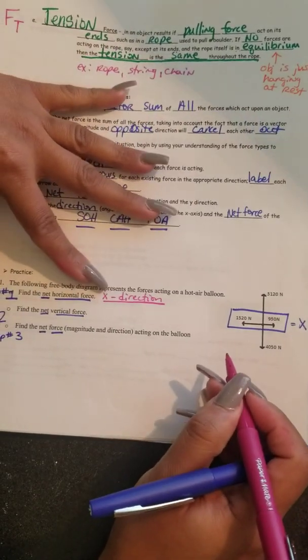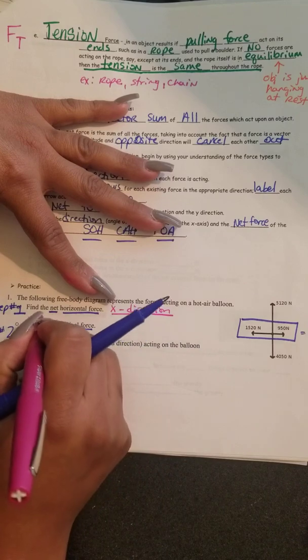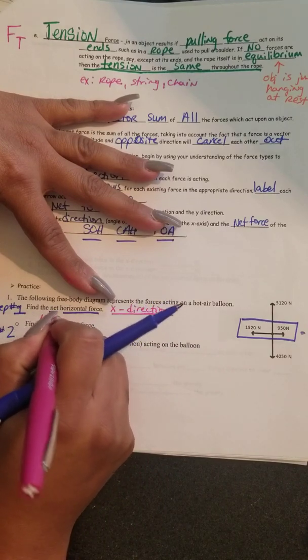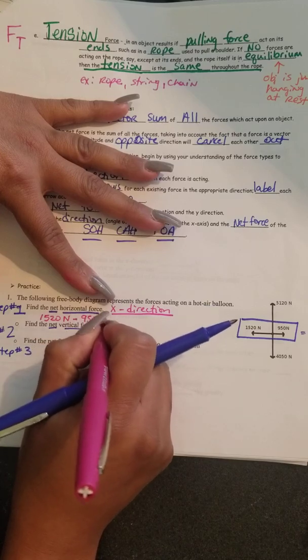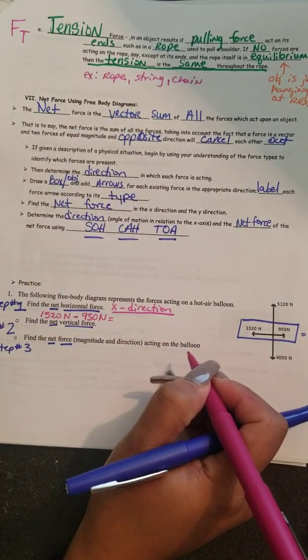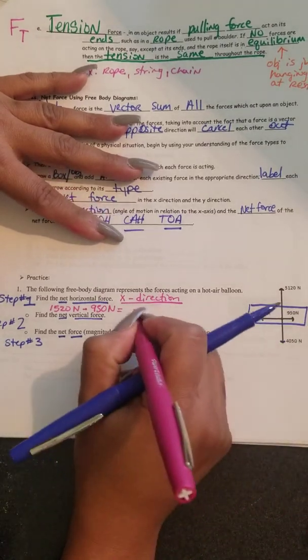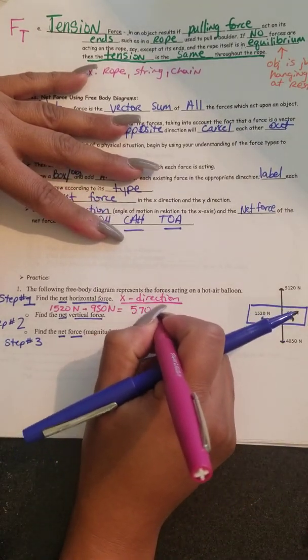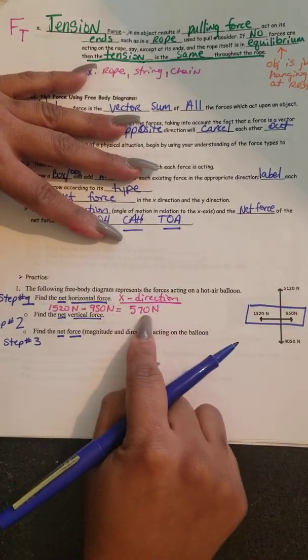So in this case, just so I don't get a negative number, I'm going to use the bigger number first. 1520 newtons, take away 950 newtons. Okay? So 1520 take away 950 equals 570 newtons. Again, we're talking about the X component or the X direction.